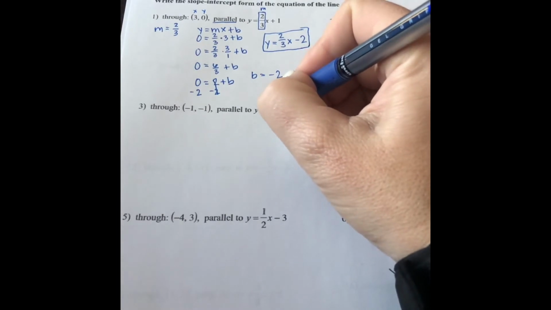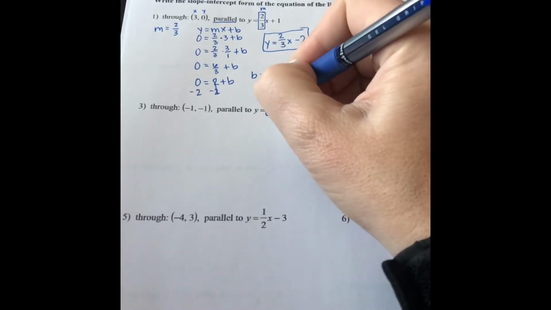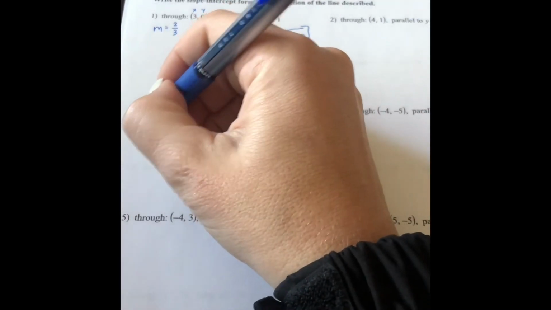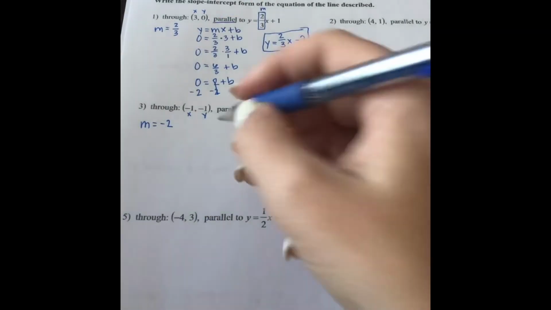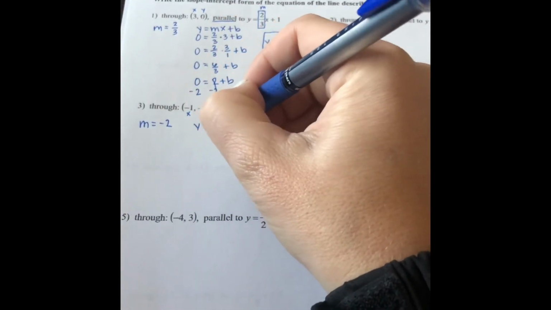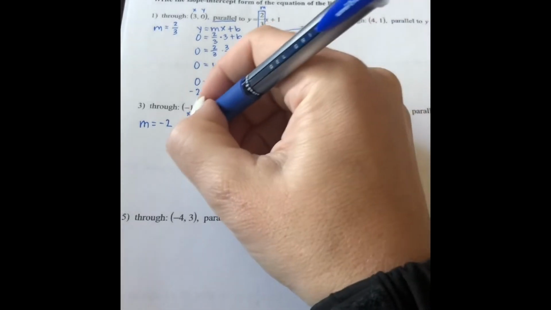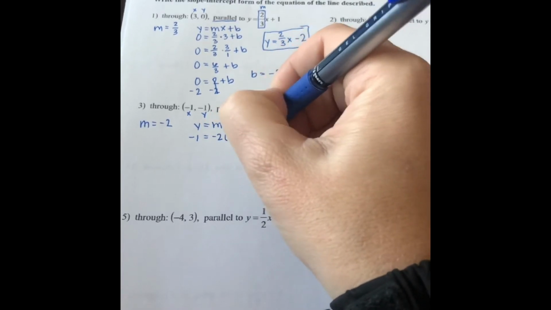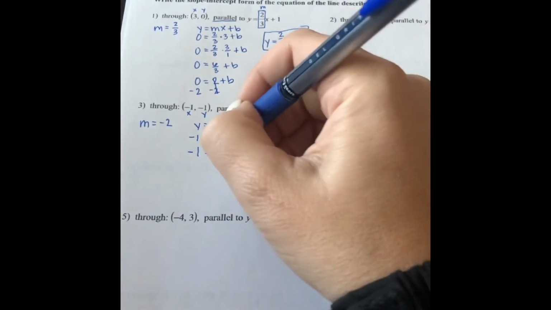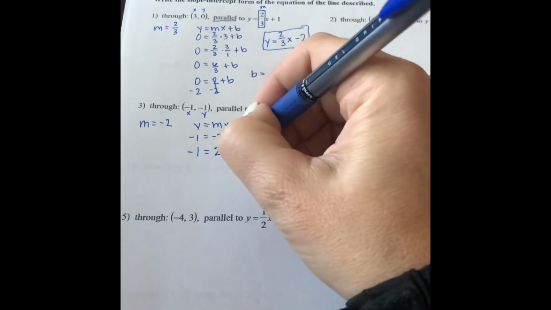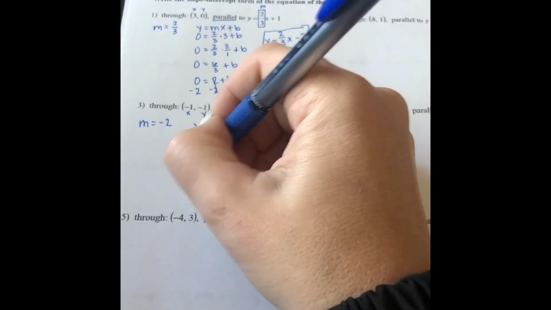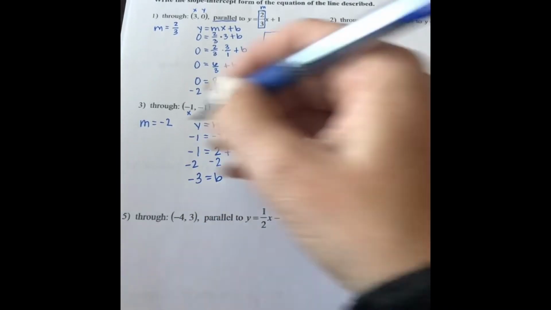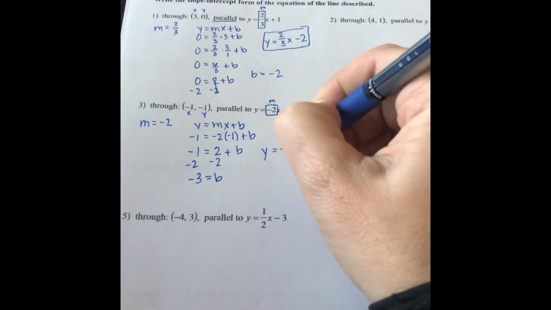Second one, identify the slope, which is going to be -2, and our x and y, -1, -1. Slope is -2, plug it into y equals mx plus b. -1 equals -2 times -1 plus b. -1 equals +2 plus b. Subtract 2 on both sides. We end up with our b value equaling -3. Rewrite, of course, y equals, use your slope, -2x minus 3.